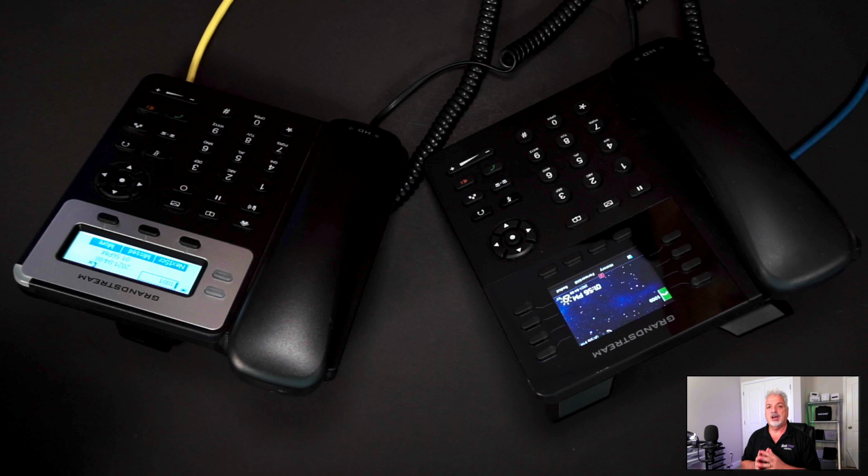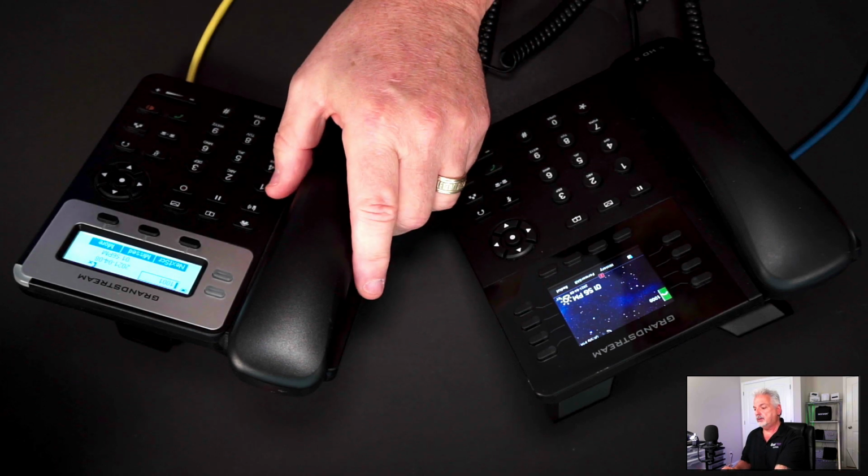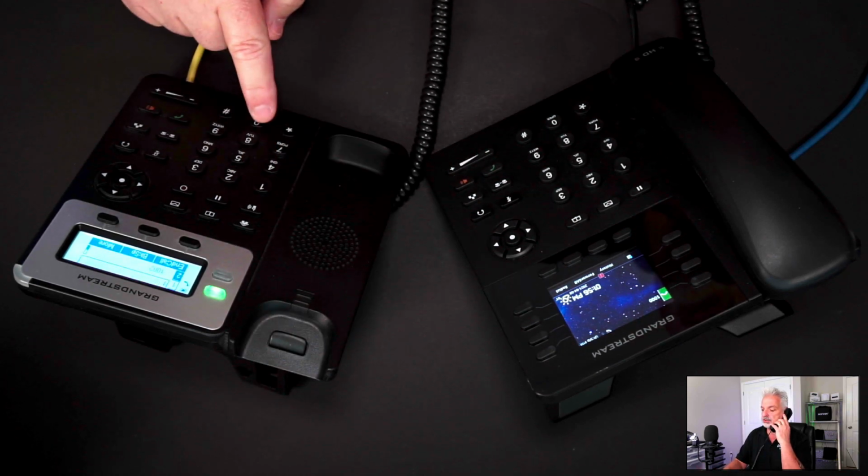Okay, so now that the non-Grandstream phone has rebooted, it's obtained the 1002 extension account. So let's do a test extension to extension call. I'm going to start first by calling from the Grandstream phones over to the third-party phone. So we'll start with extension 1001 and we'll call 1002.